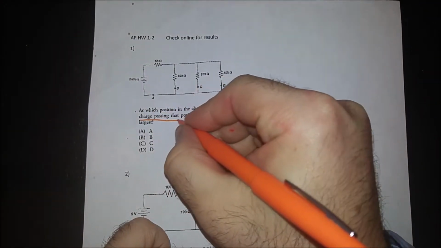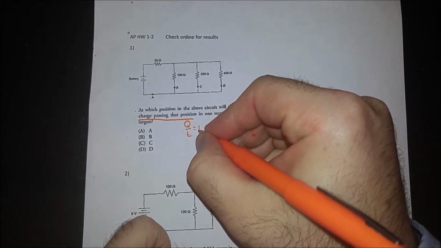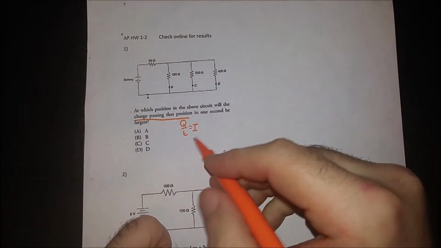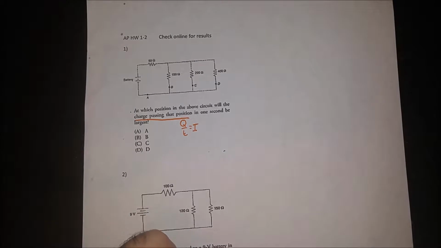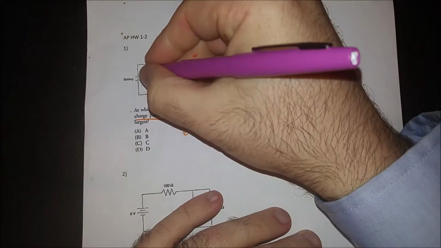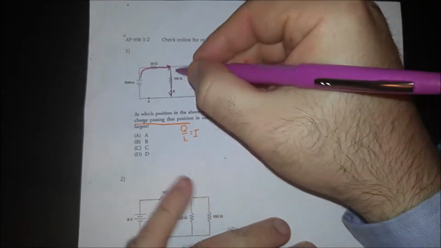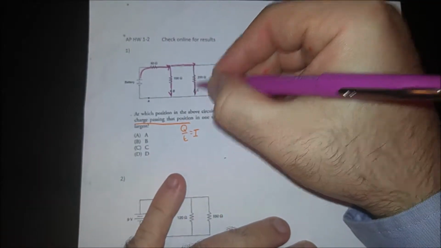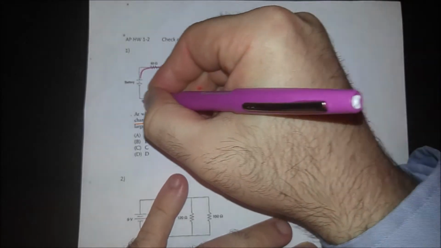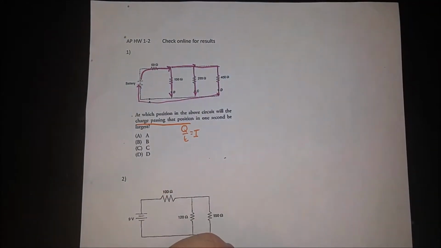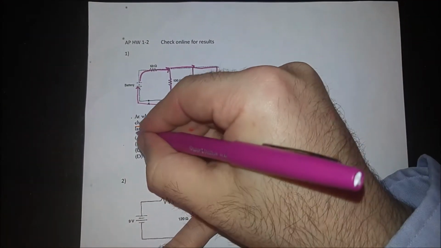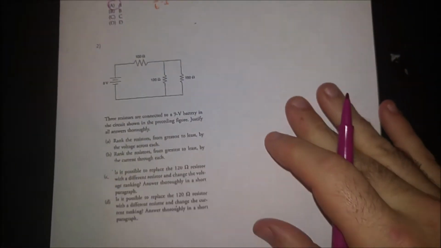First problem, look at that circuit there. It says the charge passing through time. I know charge over time is called current. It's coulombs per second. So in other words, I want to figure out which one of these has the most flow through it. Well, all of it flows through that first one, and then it splits up. Some through the first path, some through the second path, some through the third path, depending on their resistances. But it's all going to come back together at point A to complete it. So point A has got to have the most.